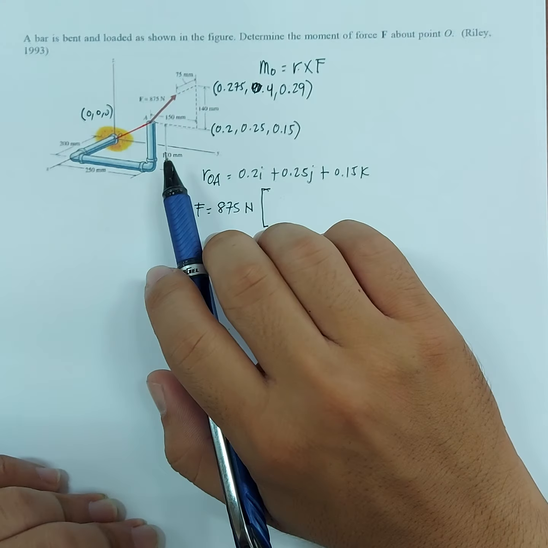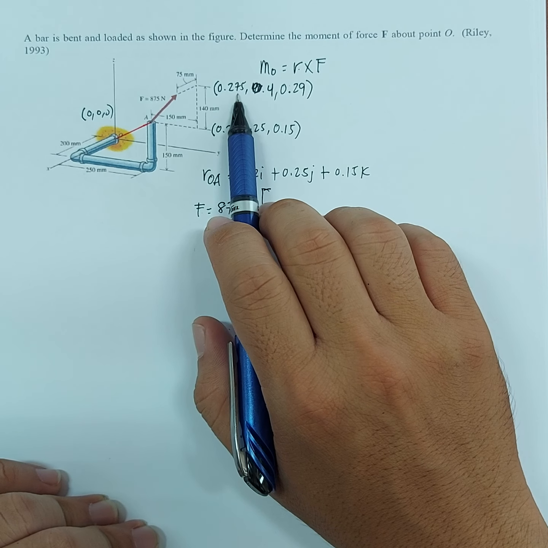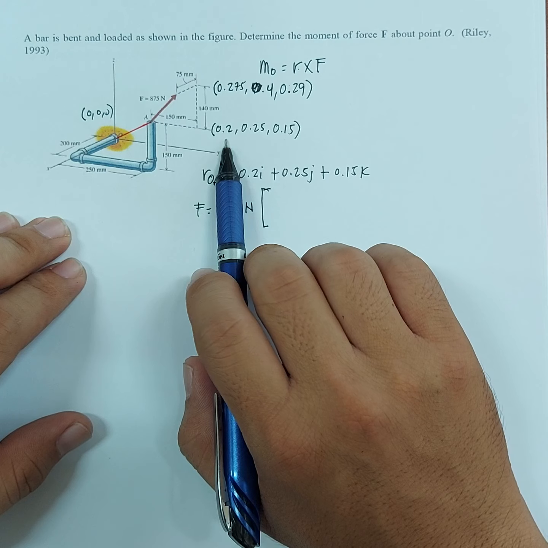So unit vector is equal to position vector over yung distance between those 2 points. Now, I hope you can still remember. So position vector, yung numerator natin 0.275 minus 0.2.